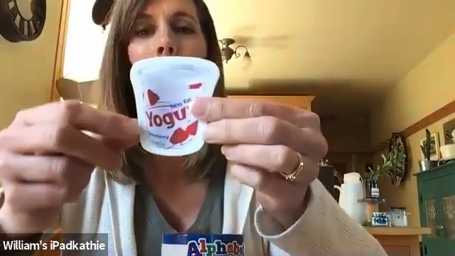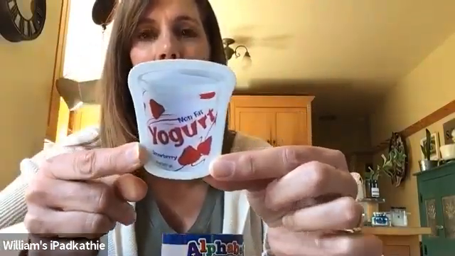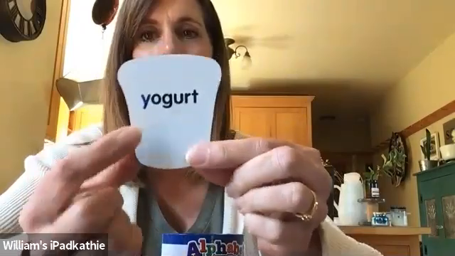So let's find another picture. Oh, this is something yummy to eat. It's something else people sometimes eat in the morning. Sometimes you put berries on top of it or a little granola. Can you think of what I'm talking about? Sometimes people just eat it for a nice snack too. Did you think yogurt? Y is for yogurt. Here's the word yogurt.